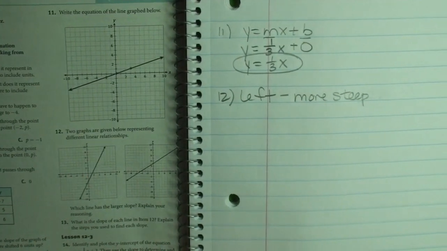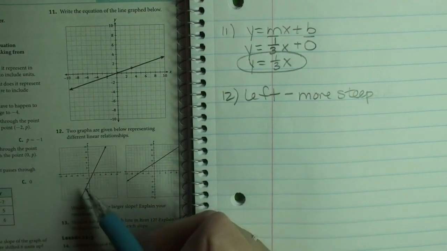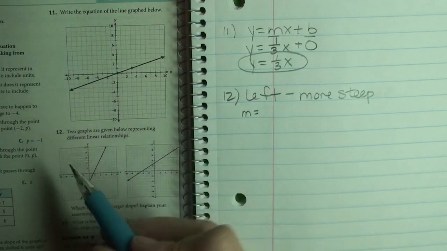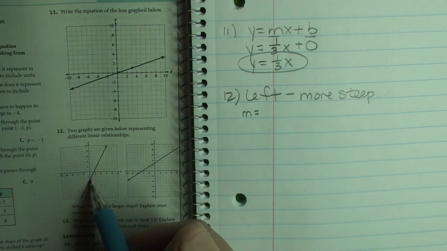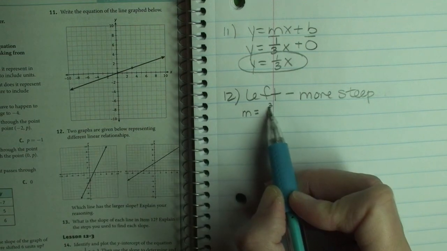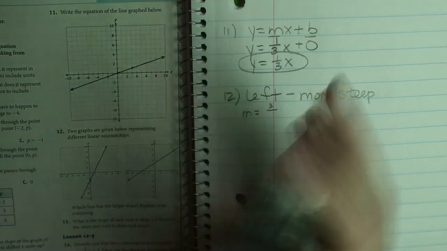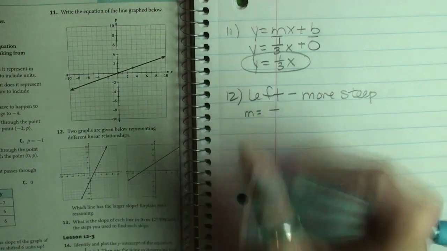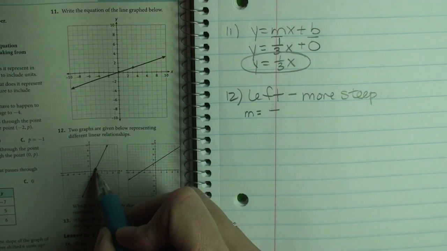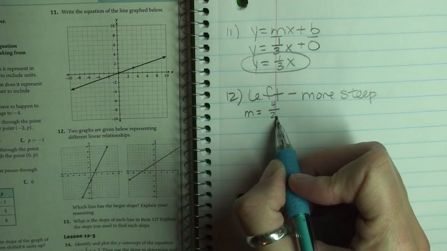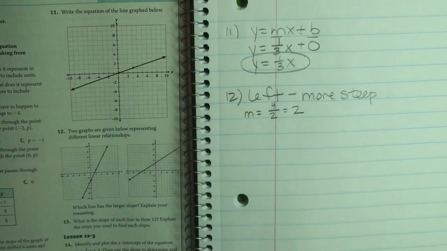So explain your reasoning. Let's look at this first line. The slope of the first line, for which I'm going to use m for slope, if I go from -3 up to 0, that's 3. And I'm going to have to go up 4 to get to a good point, because right here is the good point. So up 4 over 2. That's a slope of 2.